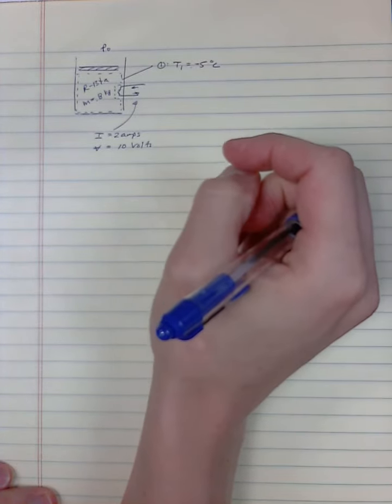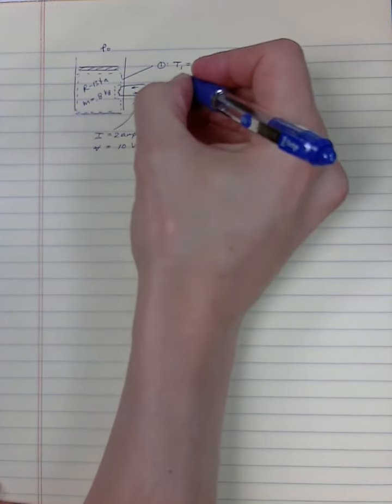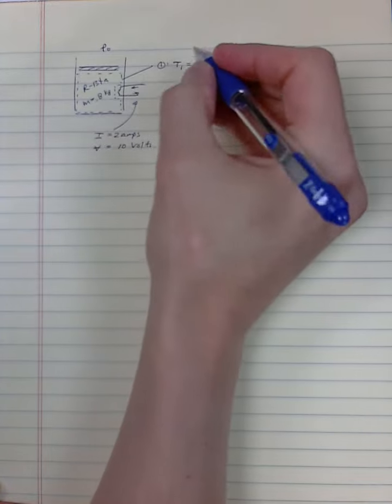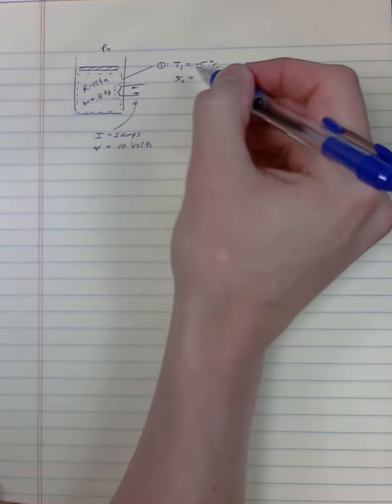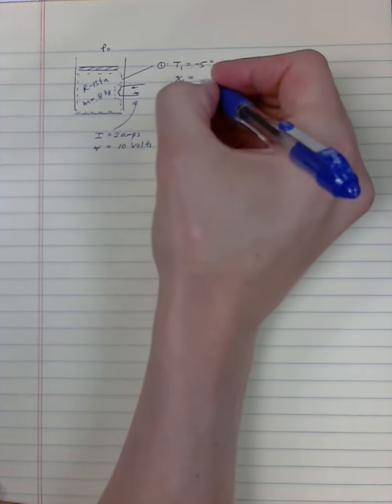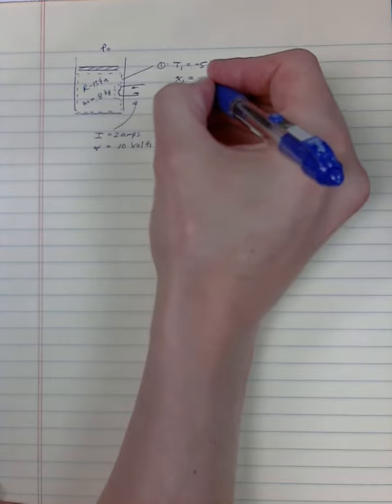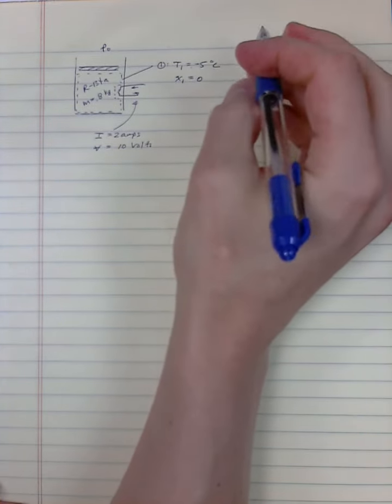So what's going to happen is, we're told that state 1 is saturated liquid. So X1, where X is the mass fraction of gas. There is no mass fraction of gas when it is all liquid, so X1 is 0.